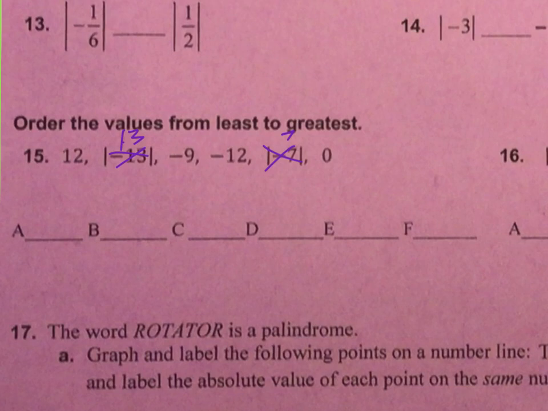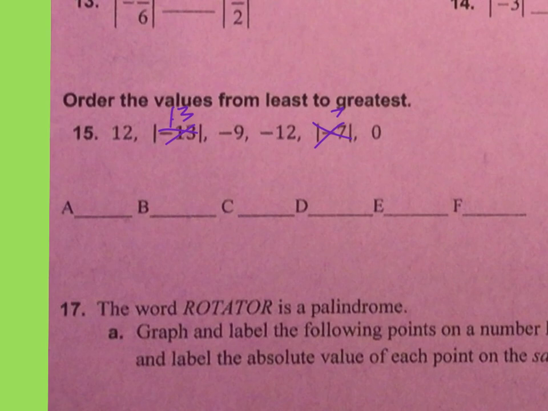So, to kind of help you out, I'm not going to do all of them. I'm just going to do a few. This right here would be our furthest away from 0. So negative 12, in the negative direction, because we do have some others here. So negative 12, then we've got negative 9, and then I think you guys can handle the rest. So I took care of those for you. You can do the rest of those.